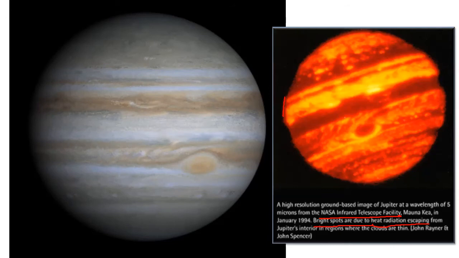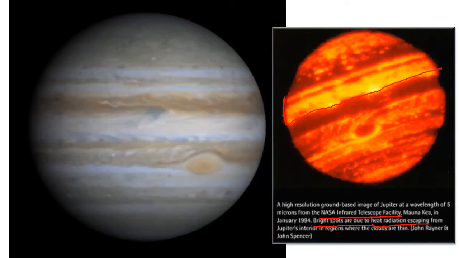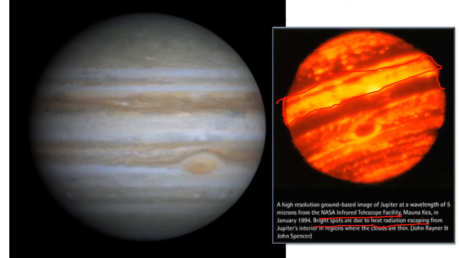In plain English, these areas are hotter than the dark areas that you see. And notice you can see that the gases have sunken down in these darker, colder areas. Cold, high pressure, sinking air. You can actually see that here.